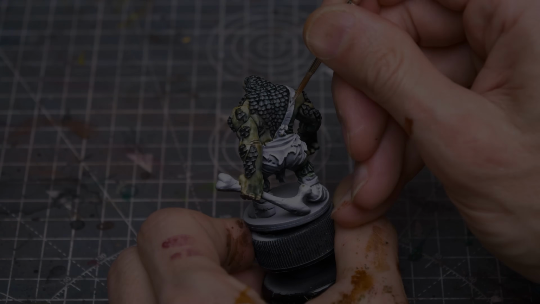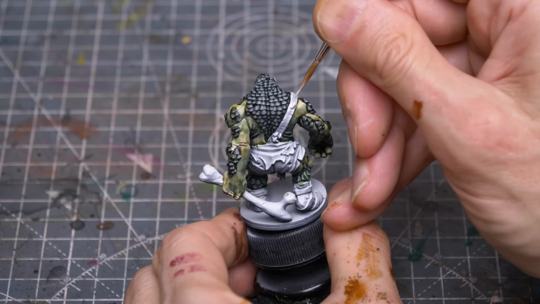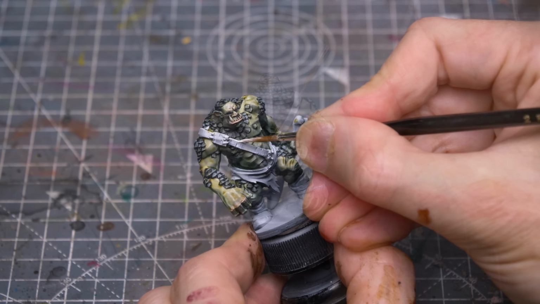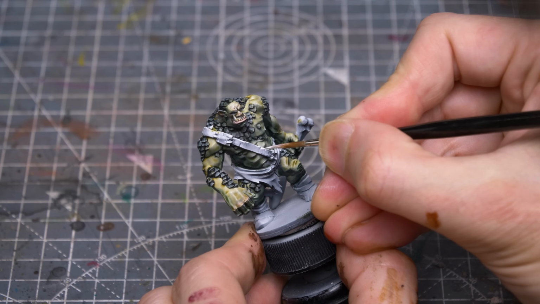I'm now moving on to the leather, where I'm going to first do a bit of tidying up with some white. I'm also using this to sharpen up a few of the edges, and to provide a boost to some of the highlights before I apply the colour.